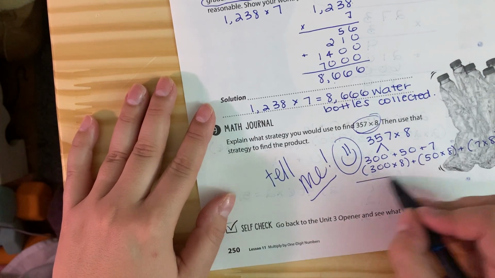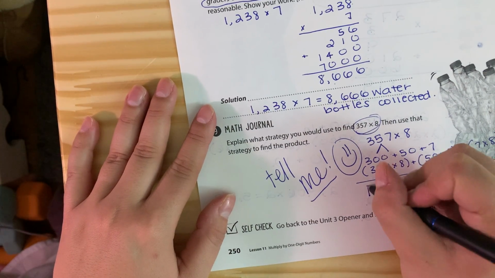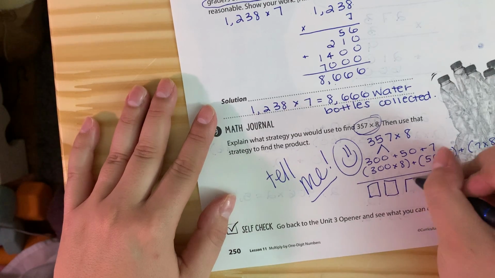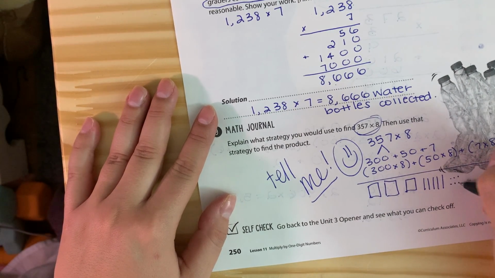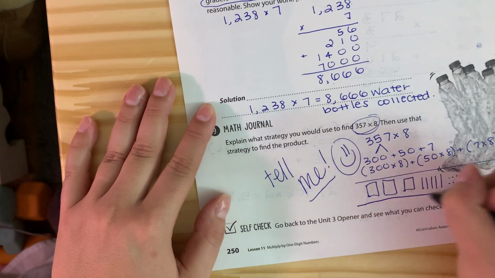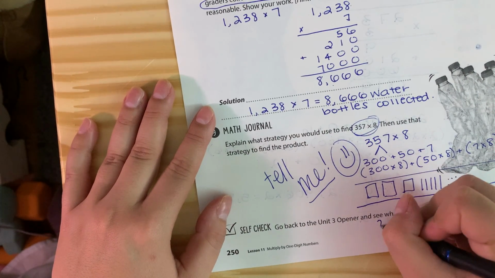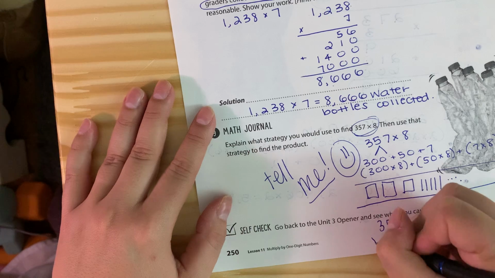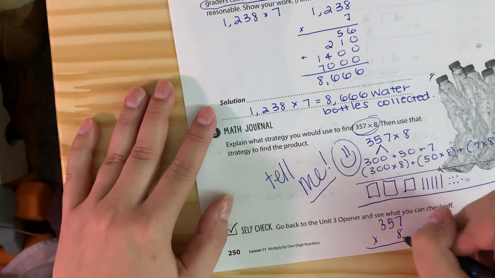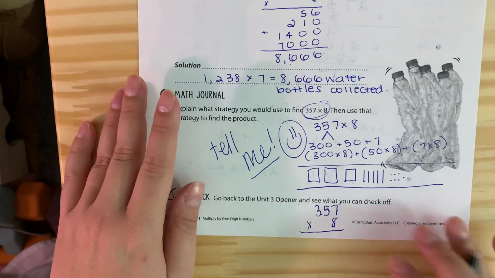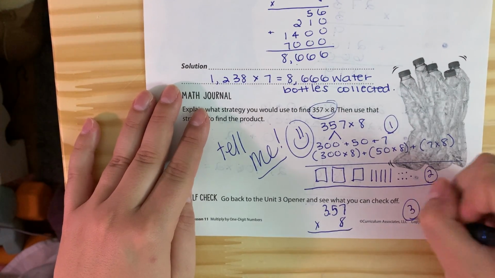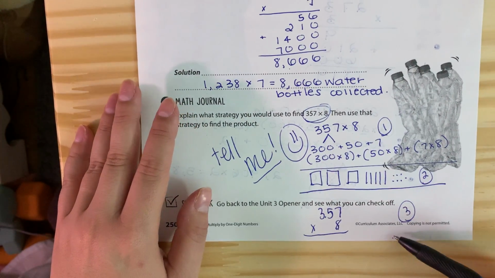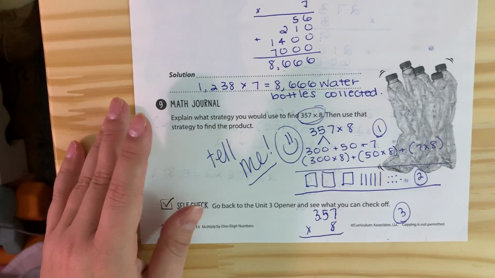So would you do this way? Would you go and draw the picture 7 times? Or would you just stack it 357 times 8 and then go from there, okay? So would you do option 1, 2, or 3? And I want you to tell me why. What would be the easiest way for you?